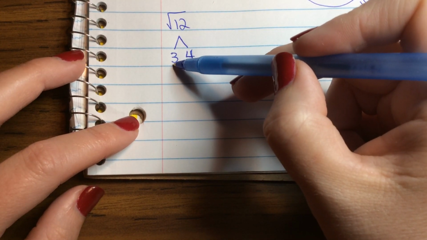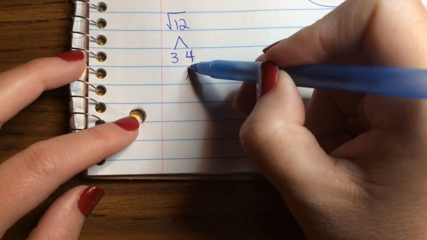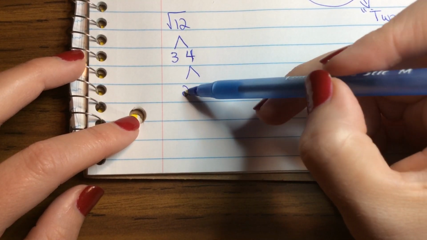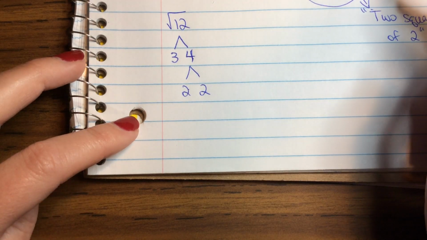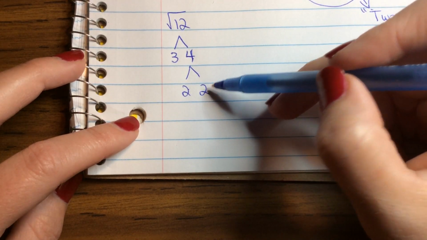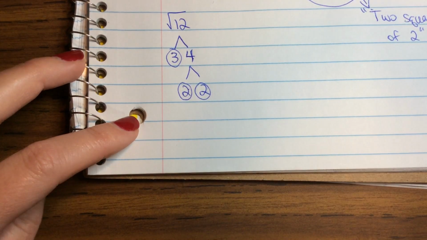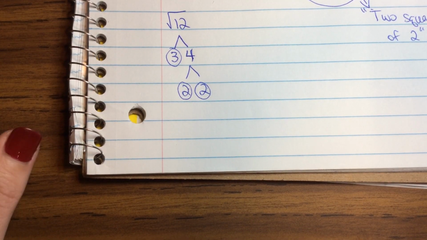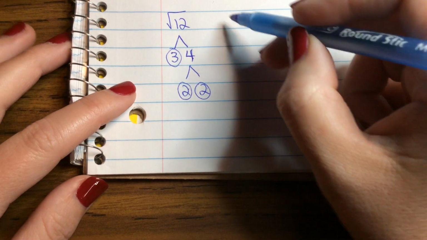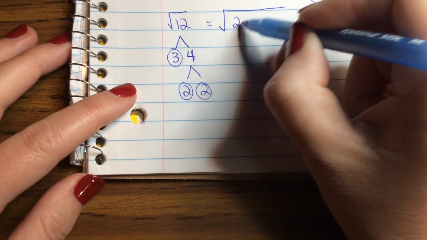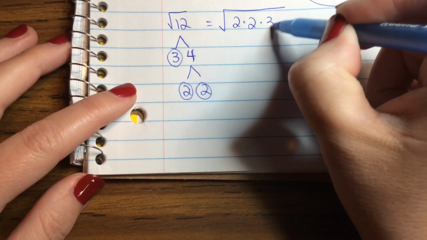3 does not break down anymore, but 4 will. 4 will break down into 2 times 2. And then this does not break down any further. So once we got them with our prime, I circle them, and that way I know I don't need to break those down anymore. So I'm going to rewrite 2 times 2 times 3.